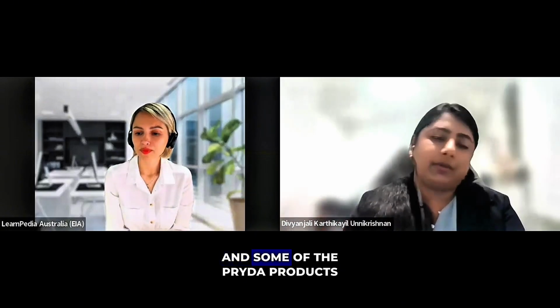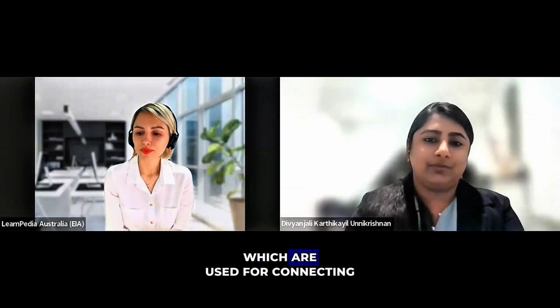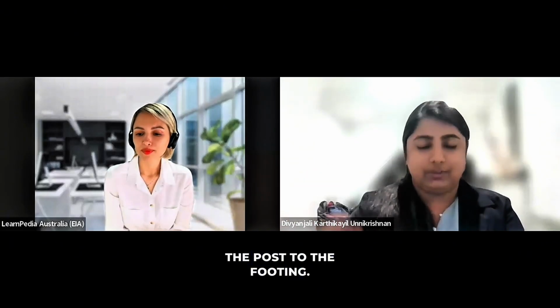So some of the common products that are available over here are Pryda and MiTek, in which Pryda products are very commonly used. Some of the Pryda products available in the market are the bolt-down post anchor, which is used for connecting the post to the footing, and then we have full stirrup post anchors.